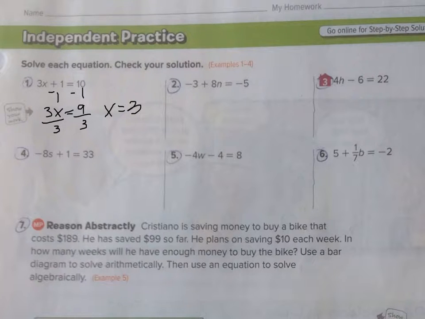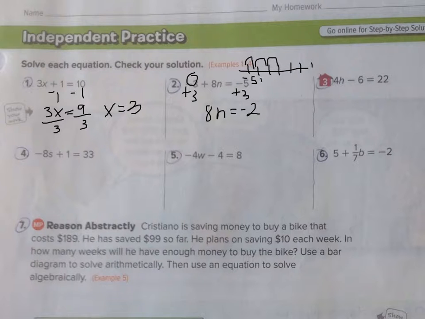Since this sign is -3, we are going to add it to both sides. And so we'll have 8n equals -2, since -5 plus 3. If we go to a number line and we say that it's at -5, and then we add 3, so we jump 3 spaces. So 1, 2, 3, and that'll be at -4, -3, -2.